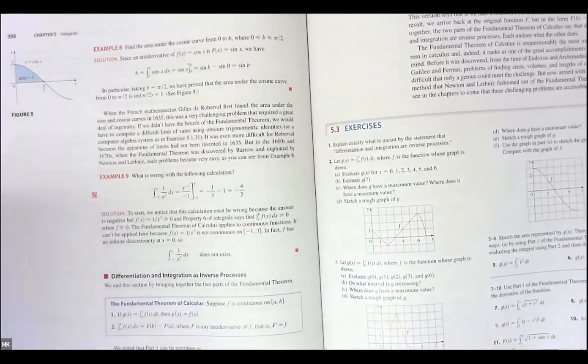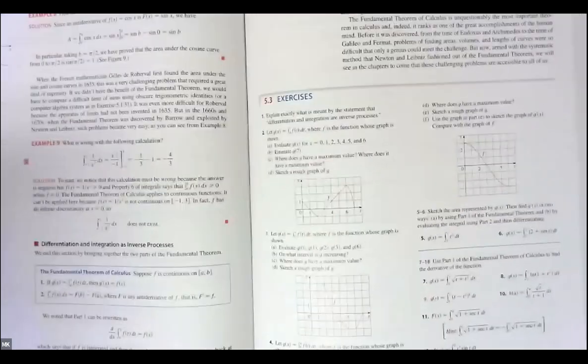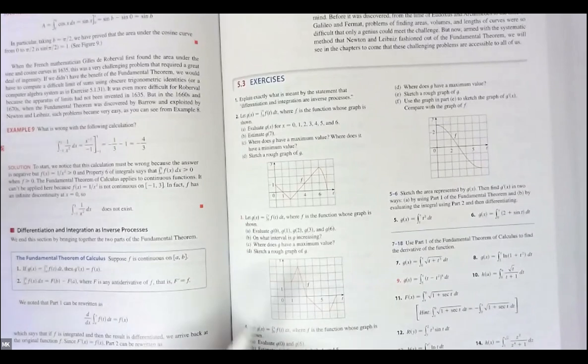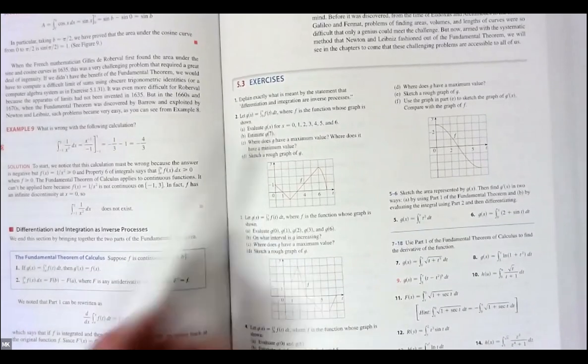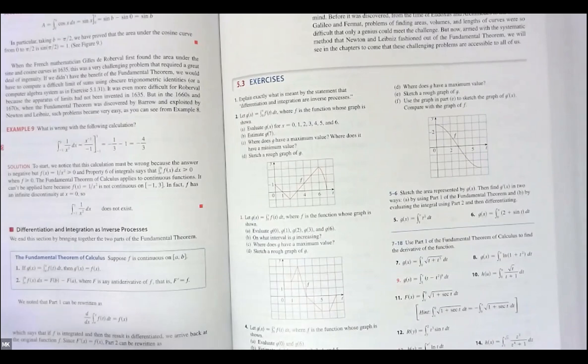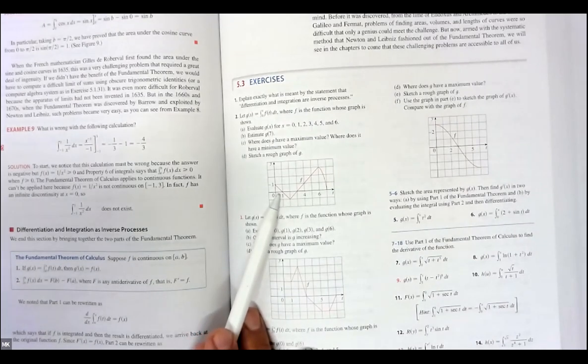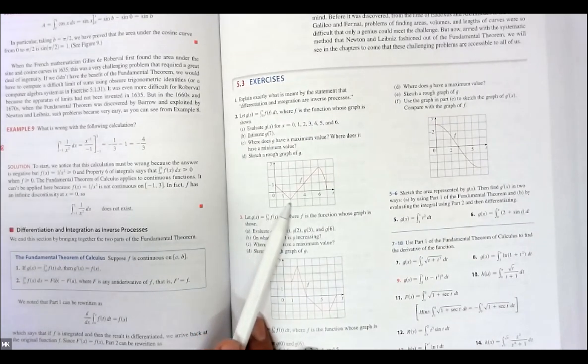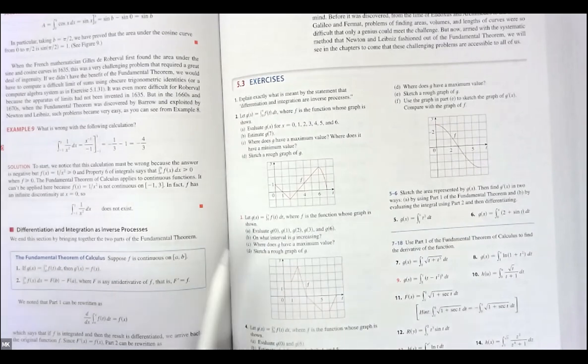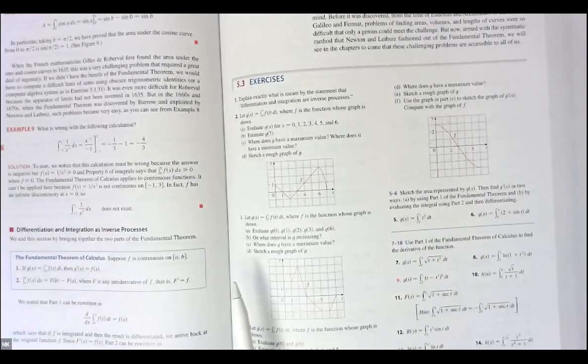Now, in section 5.3 of your book, most of the things go back to the previous section of evaluating, but it now tries to play with the function g of x. Remember, g of x was the one that we had, which was the integral of f of x from a to x. So it just tries to see if you can understand what g of x is by calculating the integrals for different values of x and setting g equal to that. So that's again just playing with the concept of the new function we learned in fundamental theorem of calculus part 1, which is created by a continuous function f.